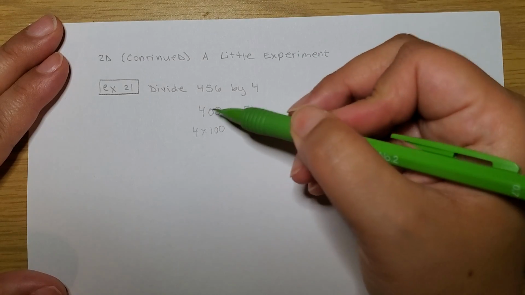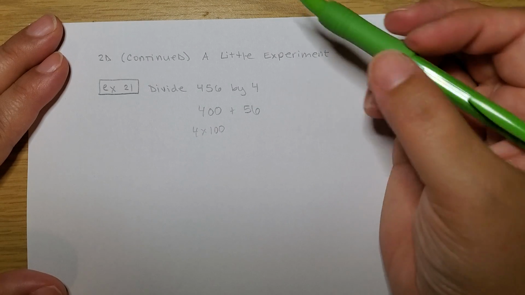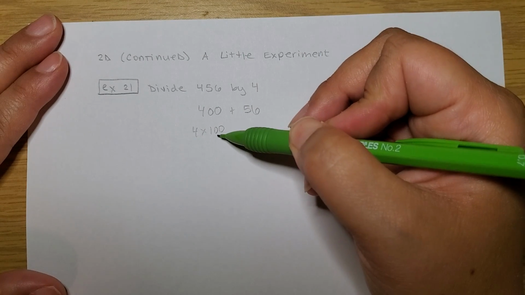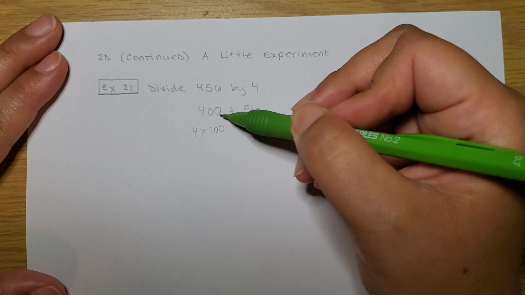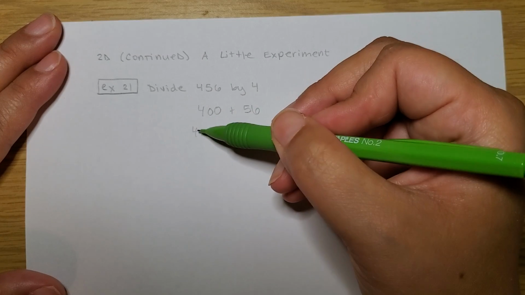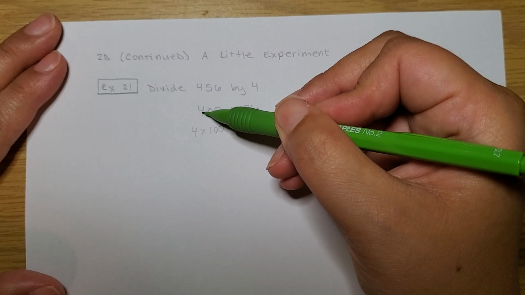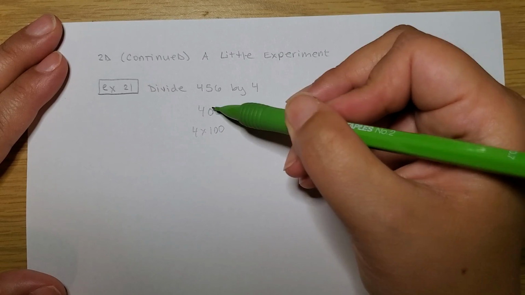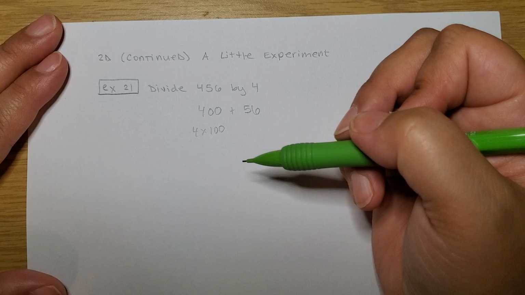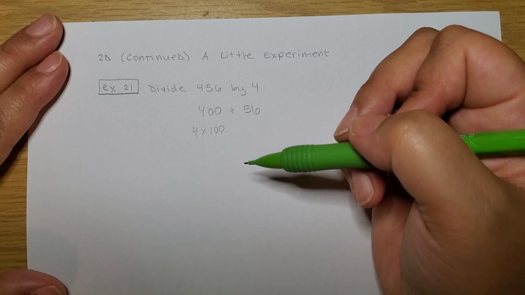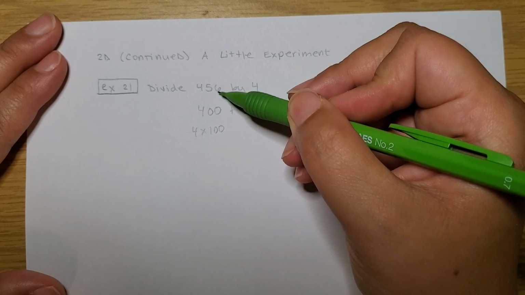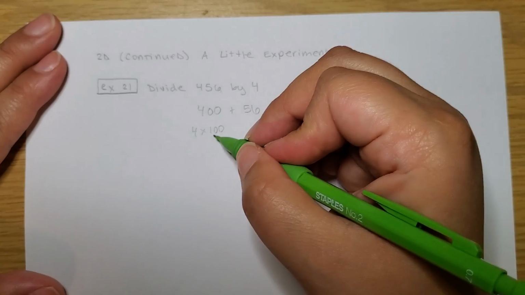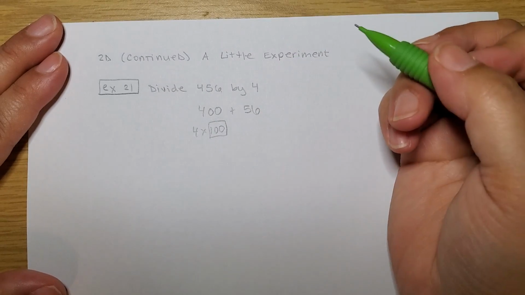Well, I know that 4 times 1 is 4, and I know that if there are extra zeros at the end of a number, they can go at the end of the number when I multiply. So if I do 4 times 1, I get 4, and these 2 extra zeros match up with these 2 extra zeros here. So I know that in order to get the 400 part of 456, I would need to multiply by 100 to get there.